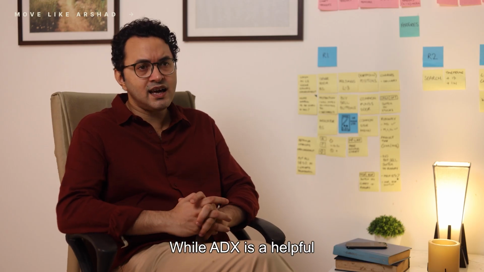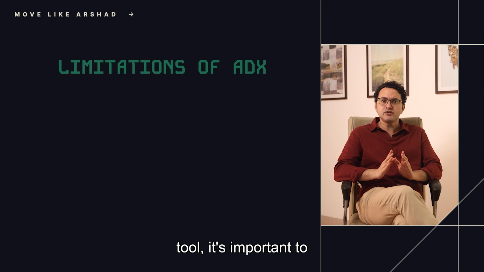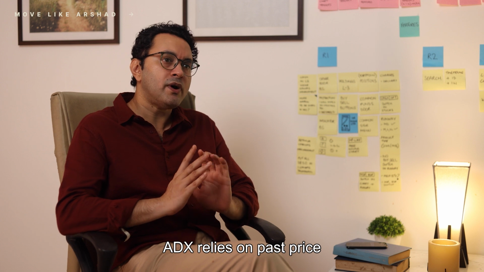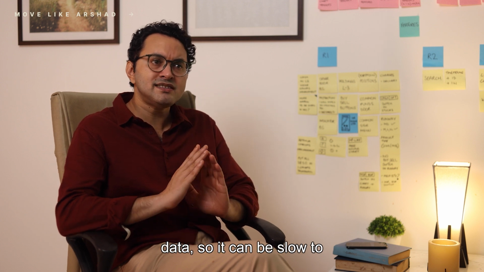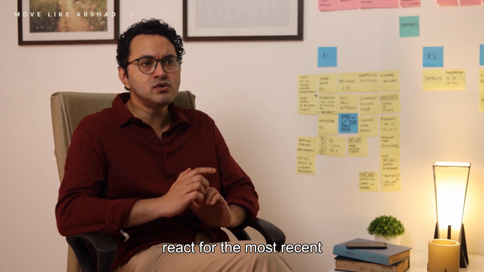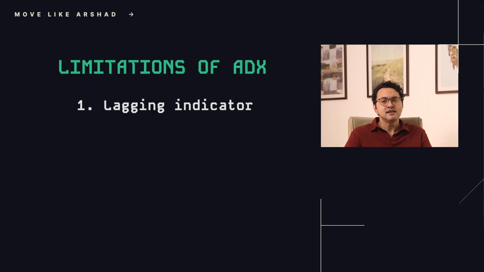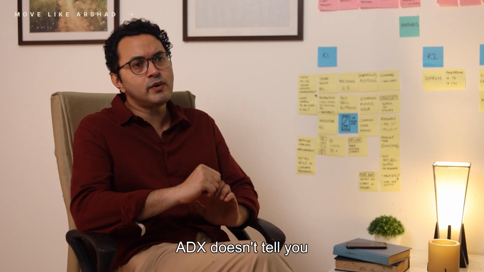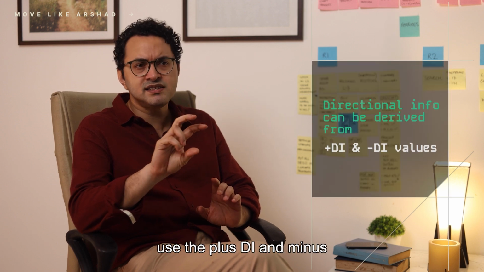While ADX is a helpful tool, it's important to remember some limitations. It's a lagging indicator. ADX relies on past price data, so it can be slow to react to the most recent market moves. There is no directional information. ADX doesn't tell you whether the market is going up or down. However, traders can use the plus DI and minus DI values to find that information.